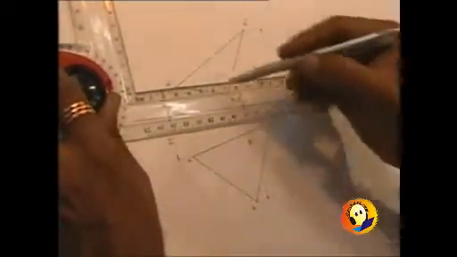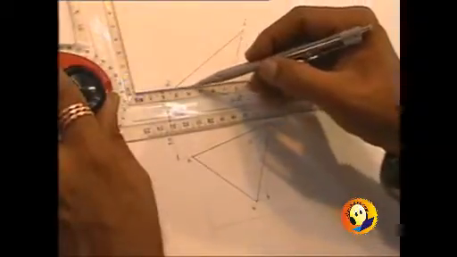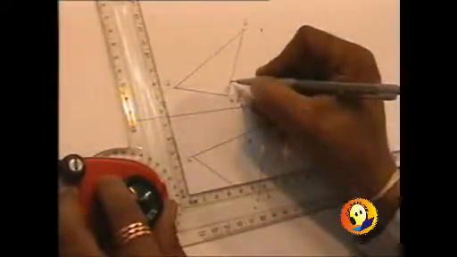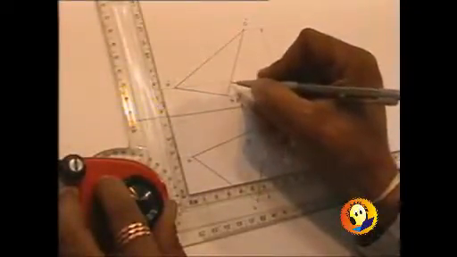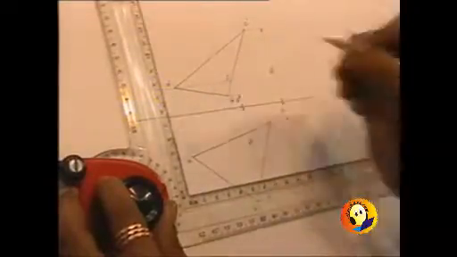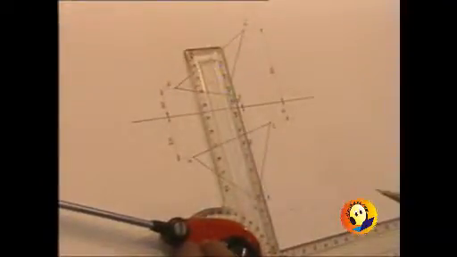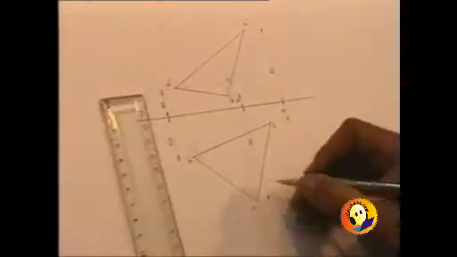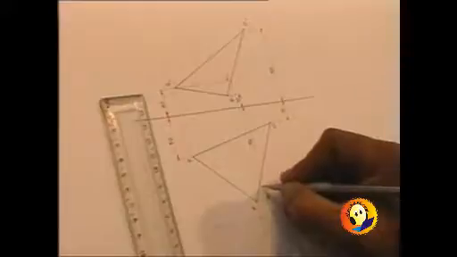So let me first of all draw one line through A dash parallel to XY. So we get some point on side B dash C dash, which I name as point D dash, and then transfer that point D dash on side BC in plan.